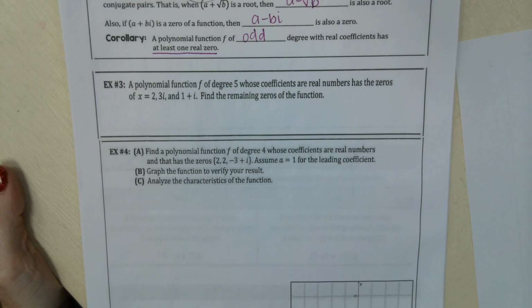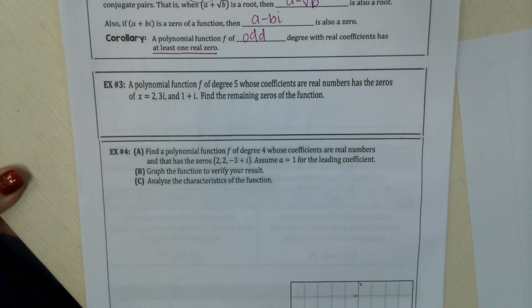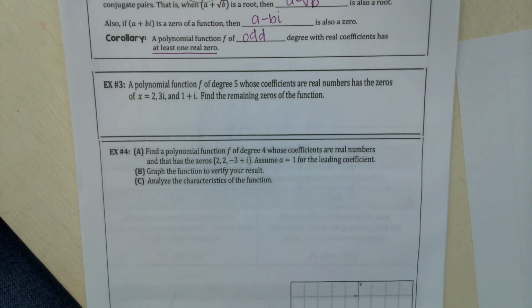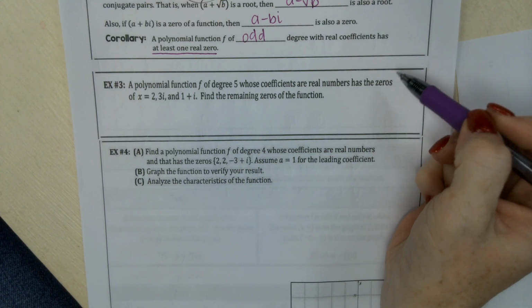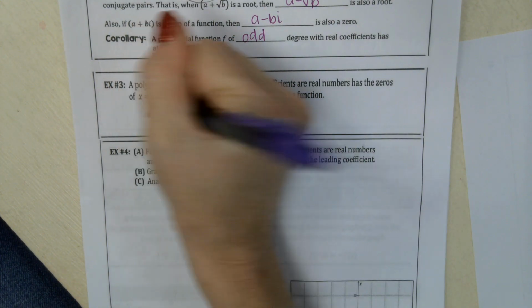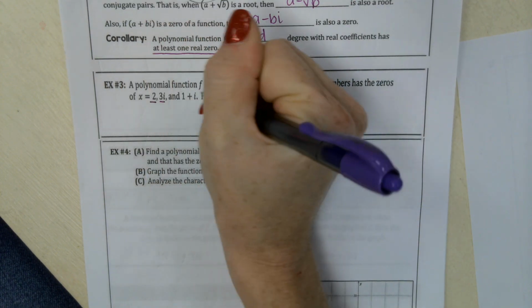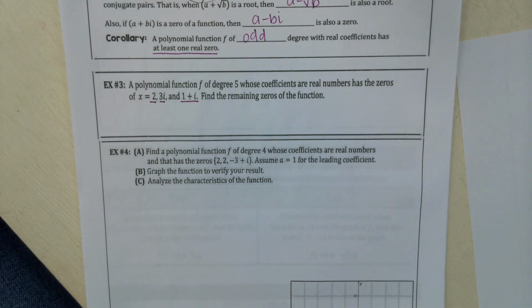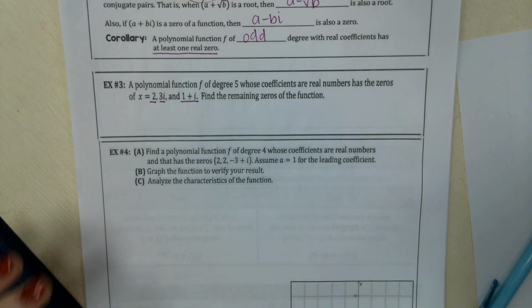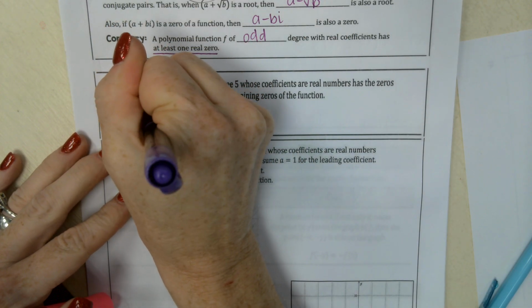Now right here it says a polynomial function f of degree 5 whose coefficients are real numbers and has the zeros 2, 3i, and 1 plus i, find the remaining zeros of the function. Now I know that I have a degree of 5, so that means I should have 5 roots total.